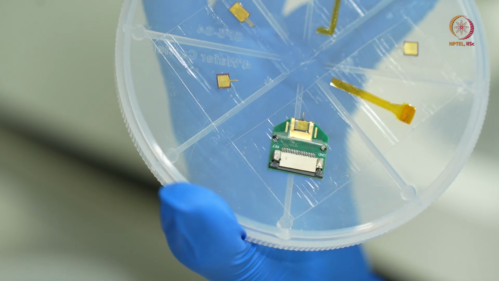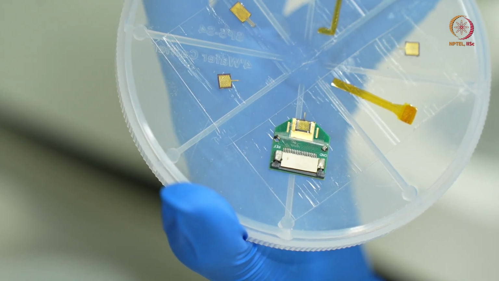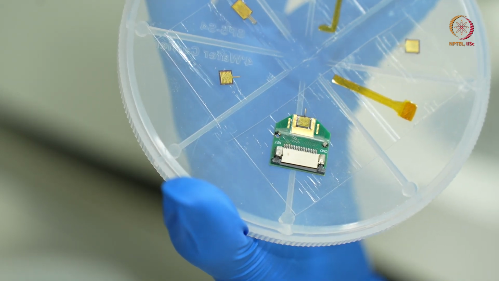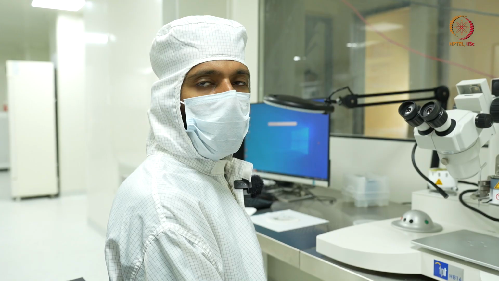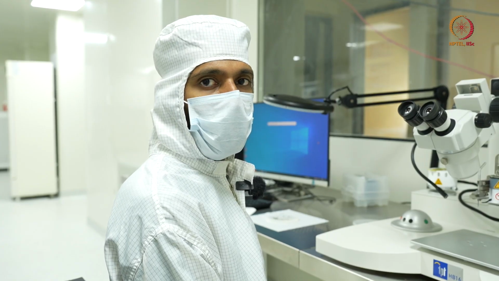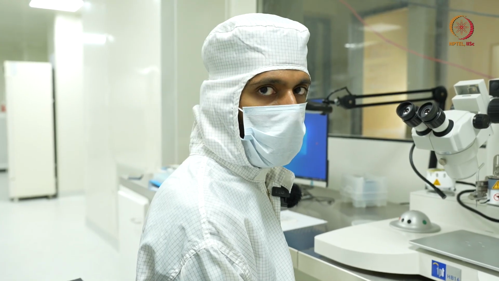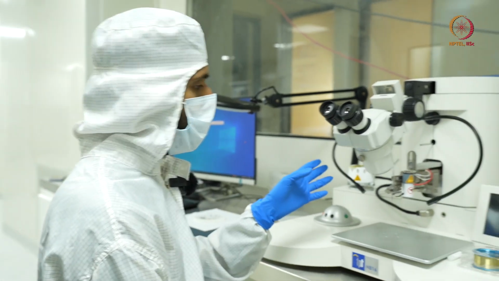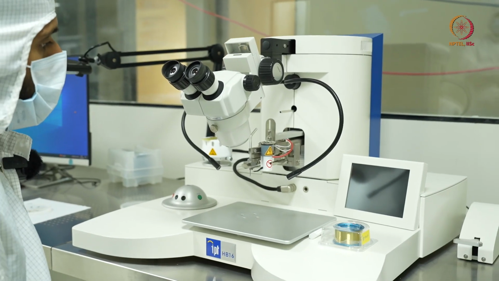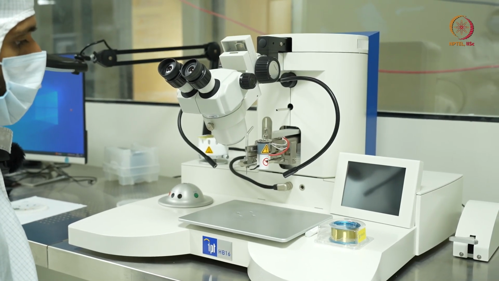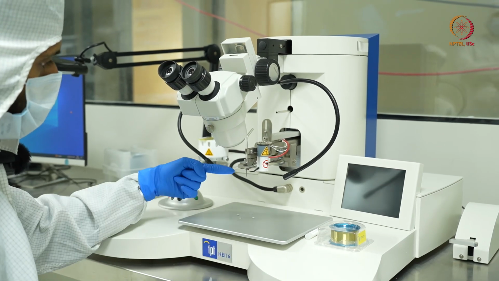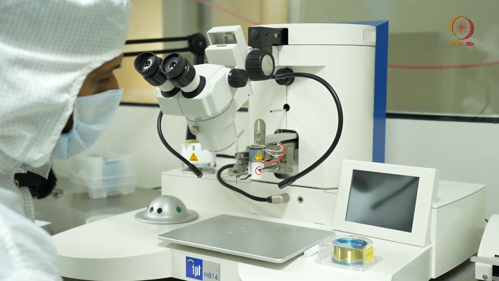Now we will look into the system peripherals and see what the different things present in the wire bonder are. Now let's look at different peripherals of the wire bonder. Let's see what are the things that we have here. So this is the tool. Let me show you where it is.